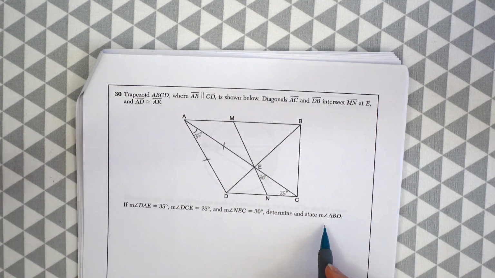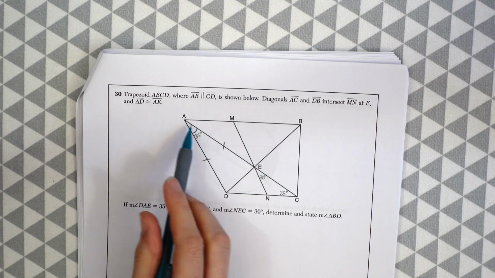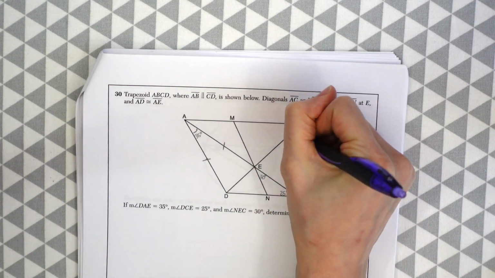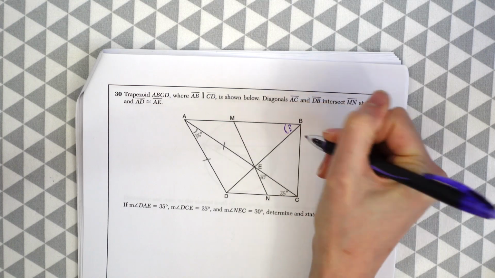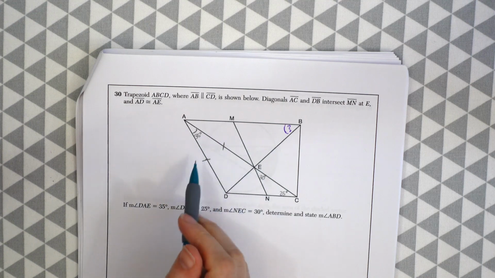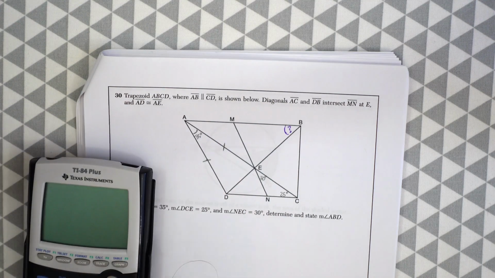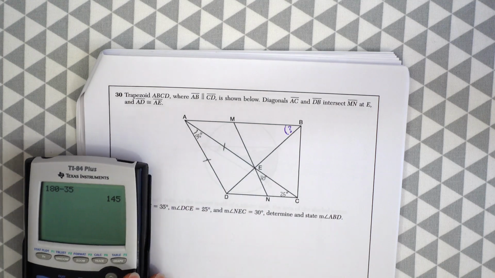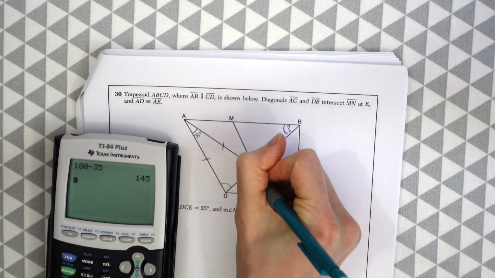Determine and state angle ABD. So we want to find angle ABD. So we're looking for this angle right here. There are so many different ways to start with a question like this, but I'm going to start off using this isosceles triangle right here. So we know that there's 180 degrees in a triangle. And we know that this isosceles triangle has a 35 degree angle already, and we know that both of these sides are going to have to be equal.